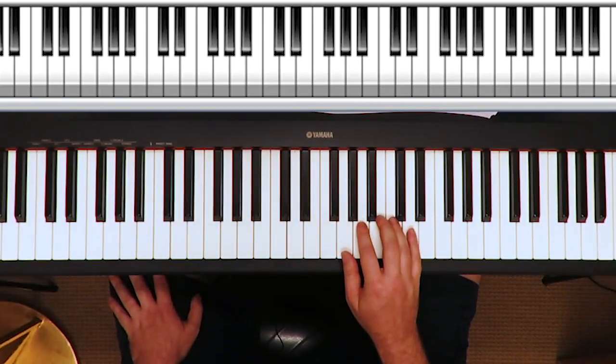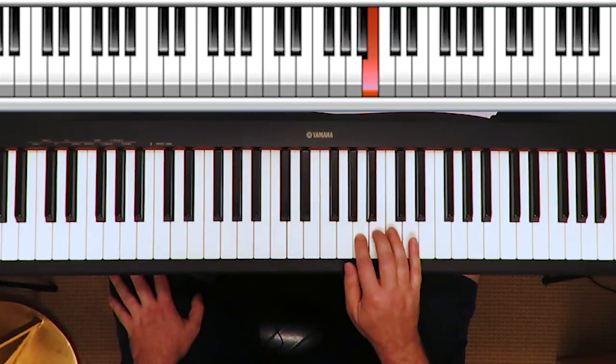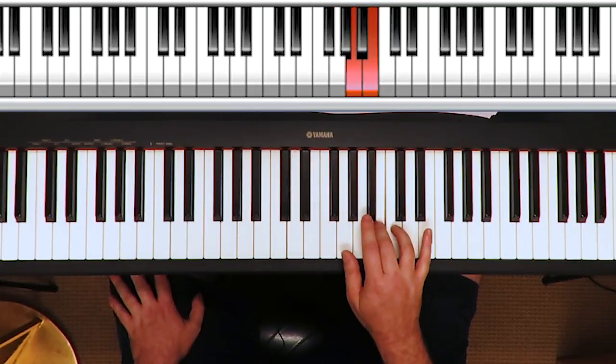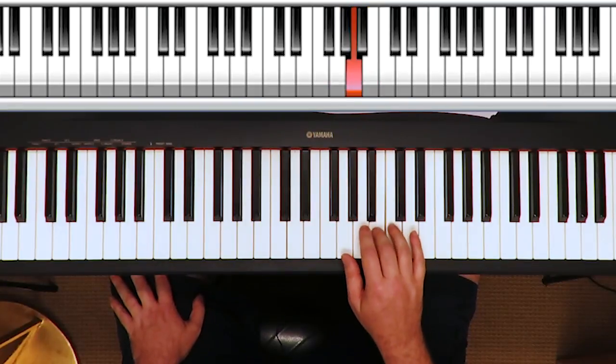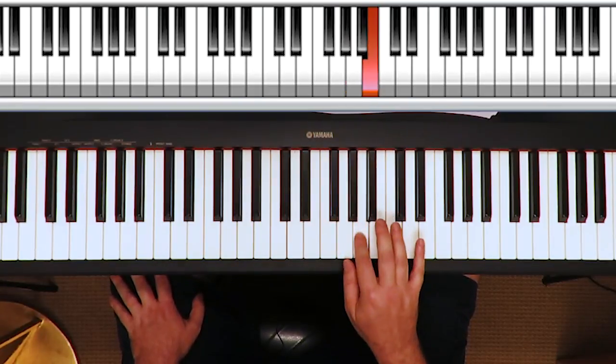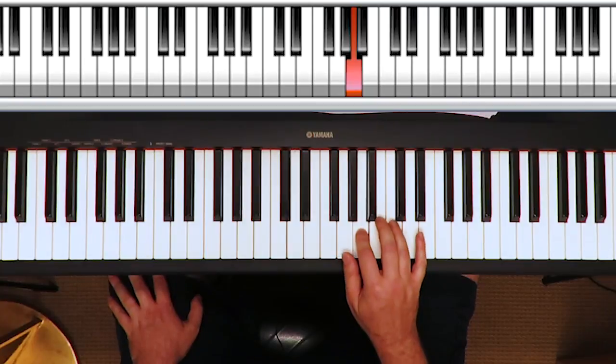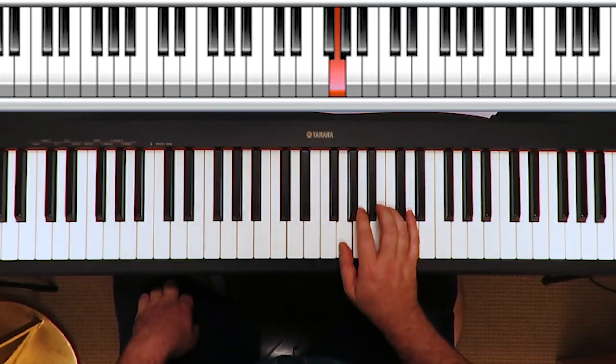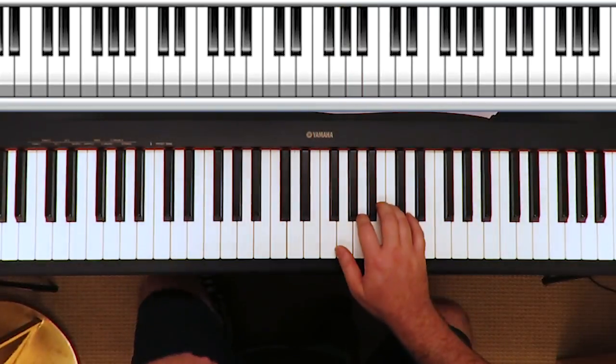Last time, a little bit faster. Ready? And 1 and 2, 3 and 4, 1, 2, 3, 4, 1 and 2, 3 and 4, 1, 2, 3, 4. Let's look at the left hand.